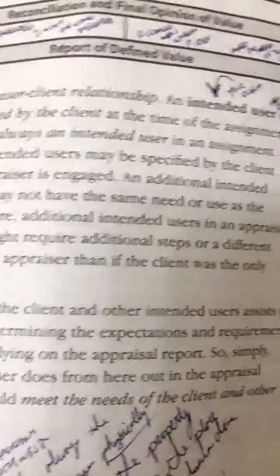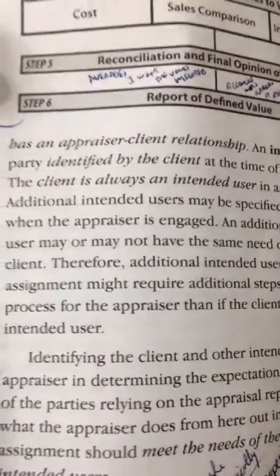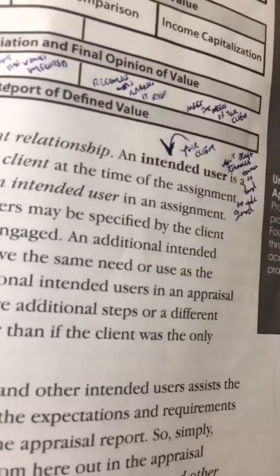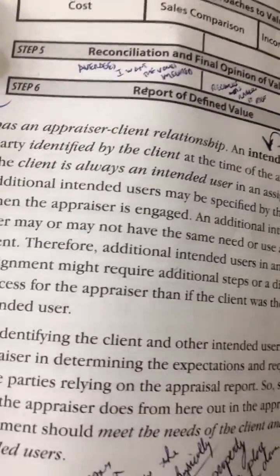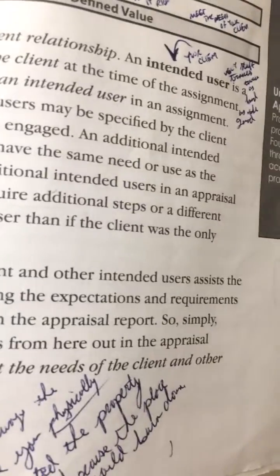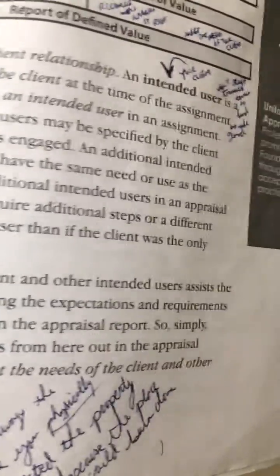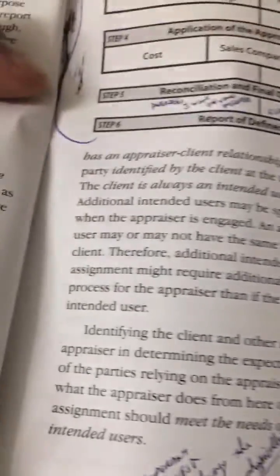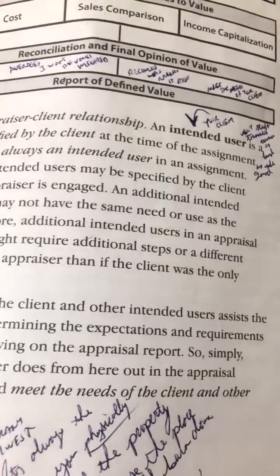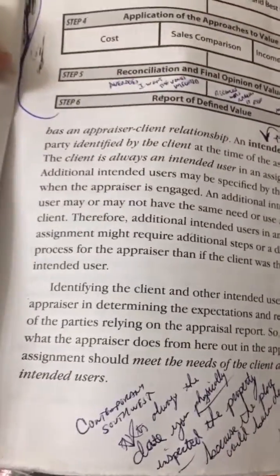Therefore, additional intended users in an appraisal assignment might require additional steps or a different process for the appraiser than if the client was the only intended user. Identifying the client and other intended users assists the appraiser in determining the expectations and requirements of the parties relying on the appraisal report. So simply, what the appraiser does from here out in the appraisal assignment should meet the needs of the client and other intended users.